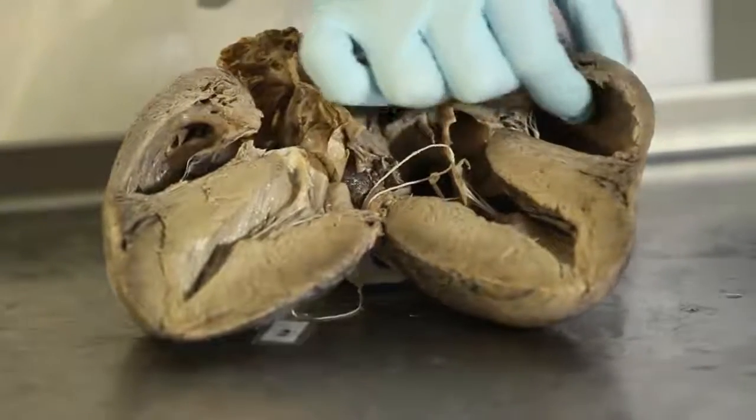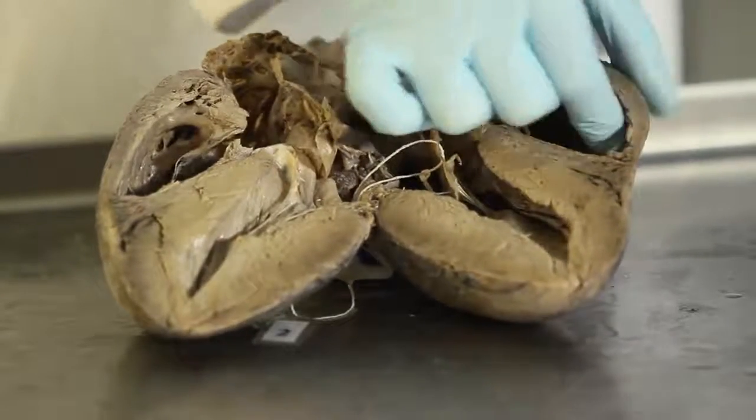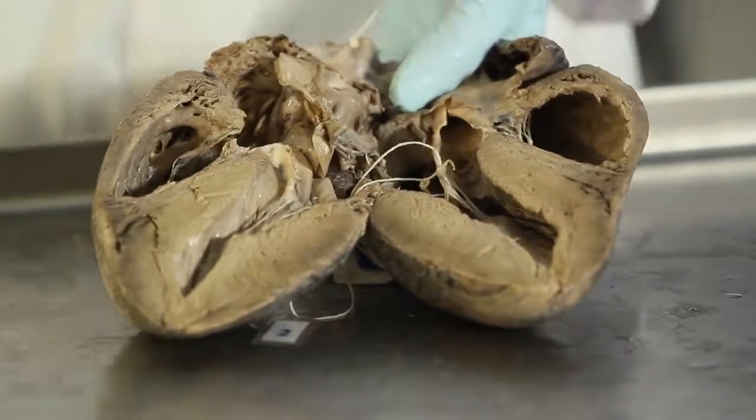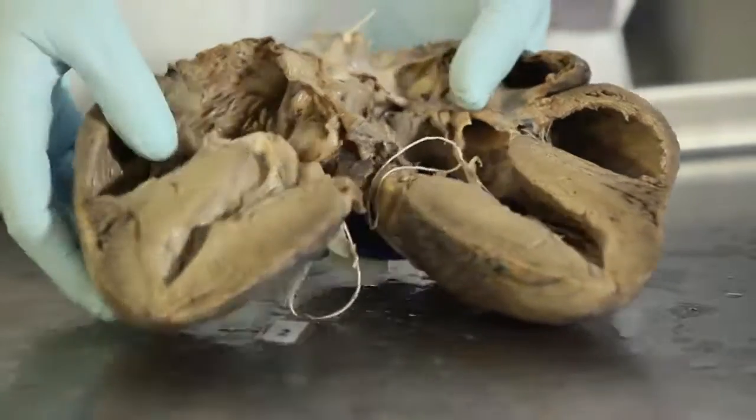And if you see the thickness of the wall of the right ventricle, it doesn't need to be so thick, it doesn't need to work as hard, because all it does is pump the blood into the lungs.